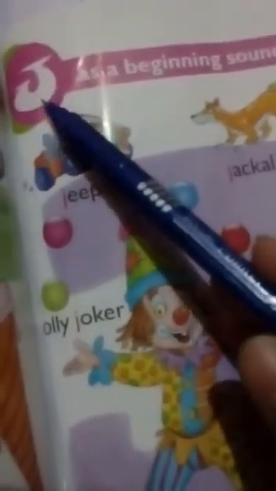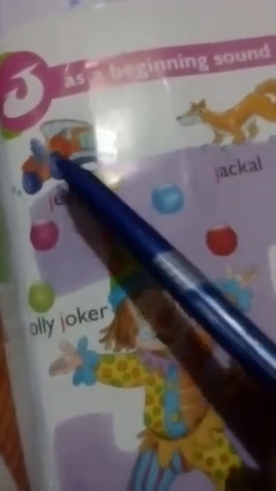Now we have some pictures here in our Phonics is Fun book. This letter is letter J. J, J. Jeep. J, J. Jeep. Oh, what is this? J, jackal. J, jackal. Oh wow, same. One is here and one is here. Very good.